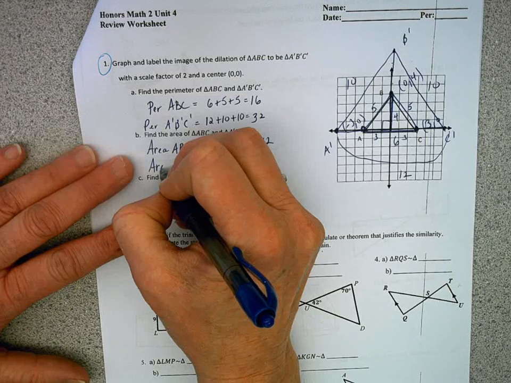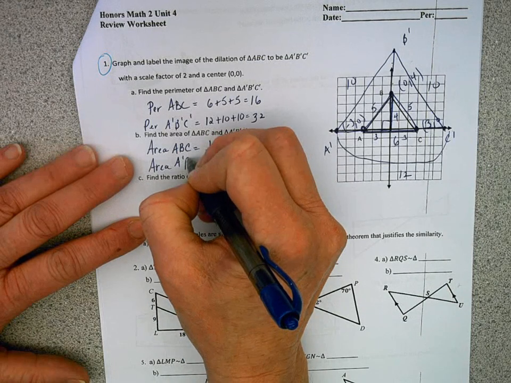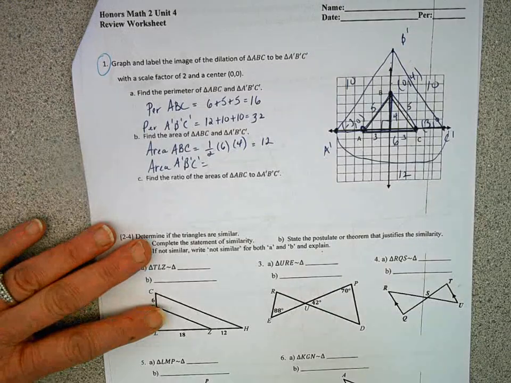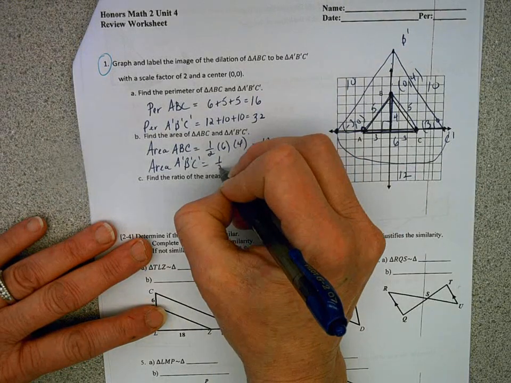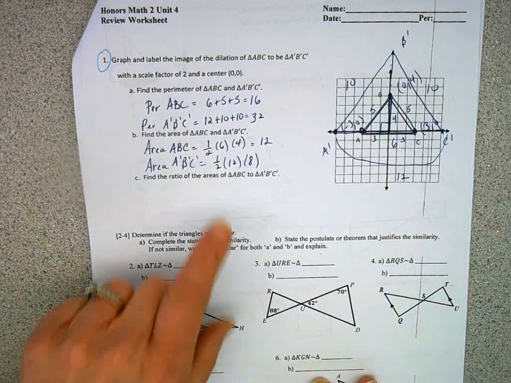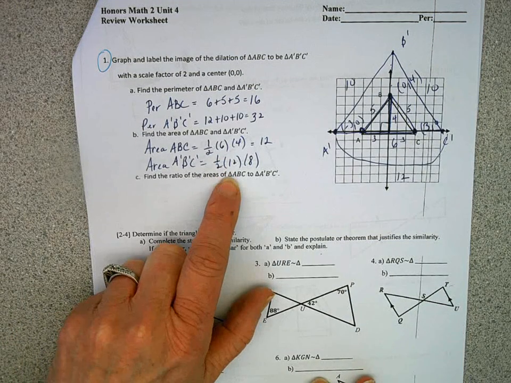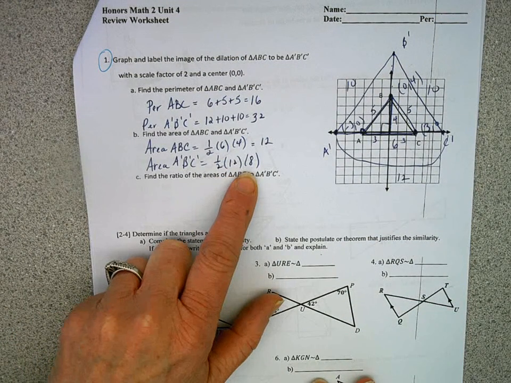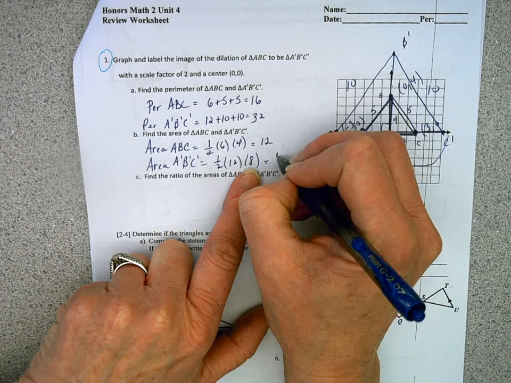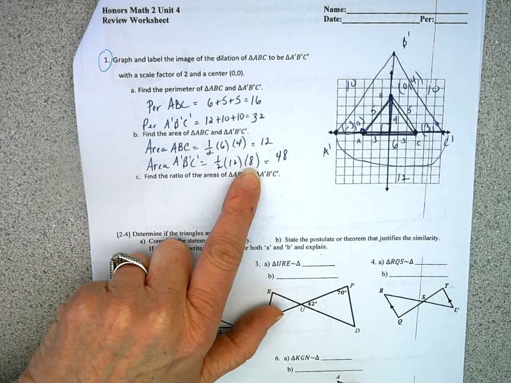The area of the big triangle now, be careful, don't just double that, because that's not how it works. The area of the big triangle would be 1/2 times 12 times 8. And look at it, we're doubling 6 to get 12. We're doubling 4 to get 8, so we doubled twice. So this is 6 times 8, which is 48.